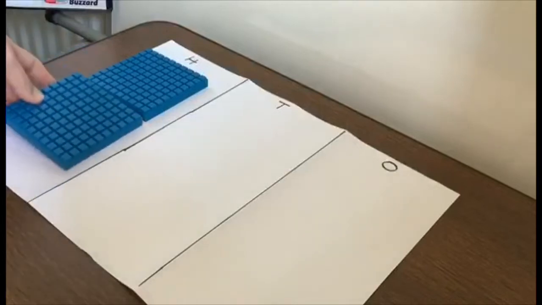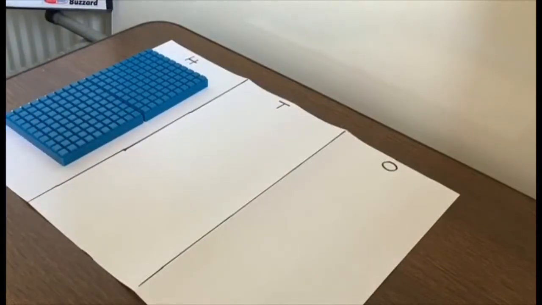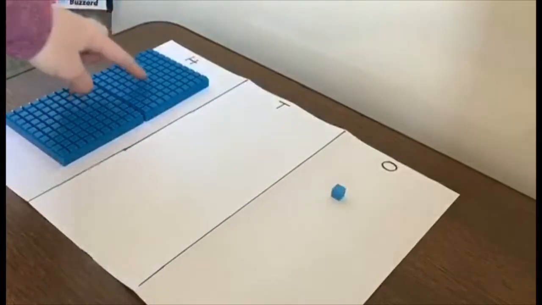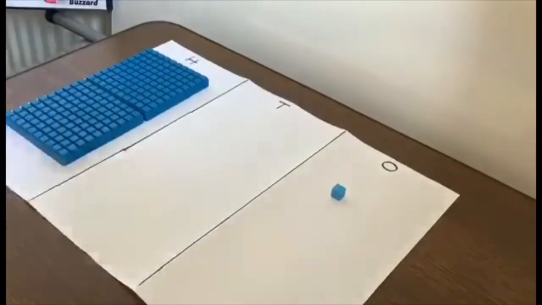So 201 would look like this. 200 tells me that there are two 100s. There are no 10s, there's a 0, so there's a placeholder in the tens column. And there is 1 one. 201.